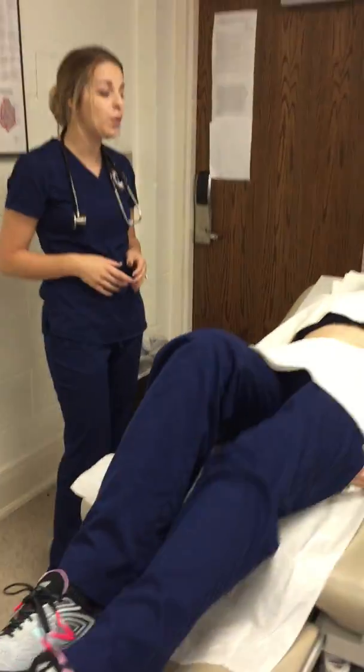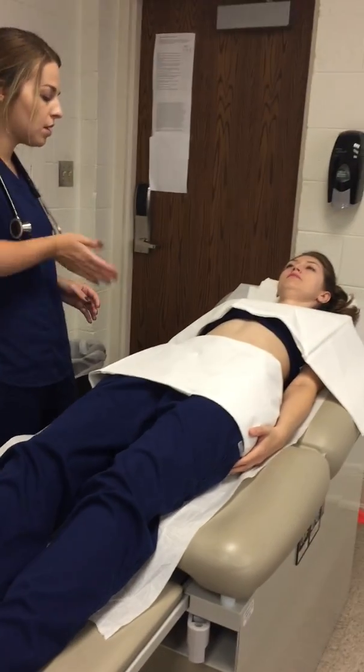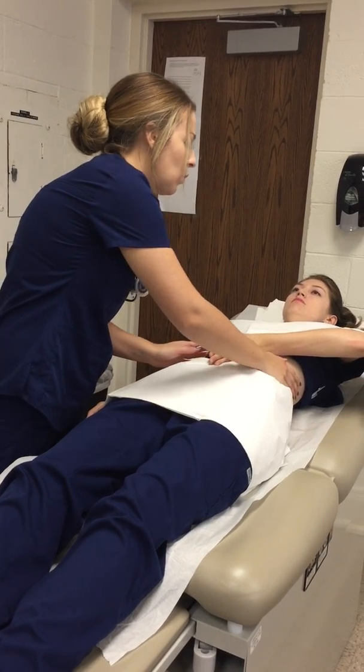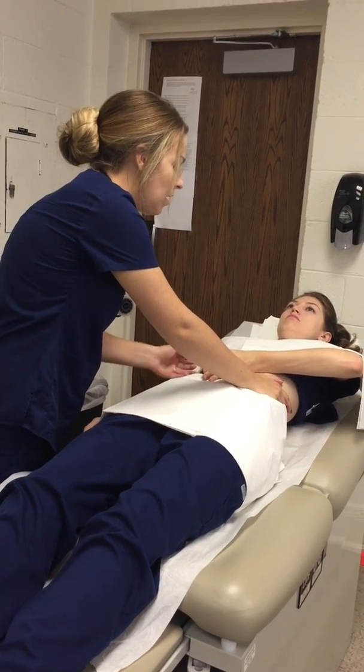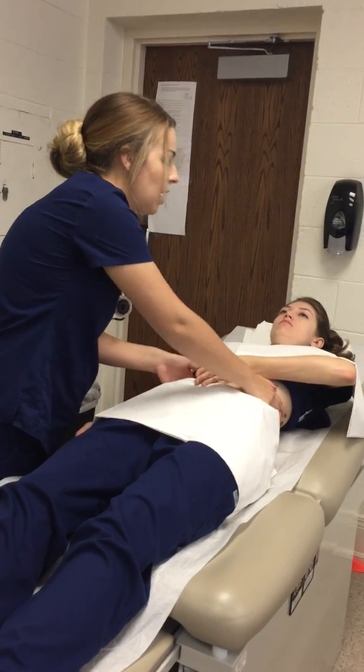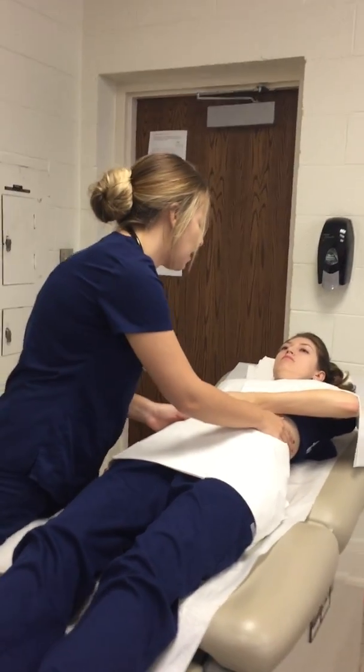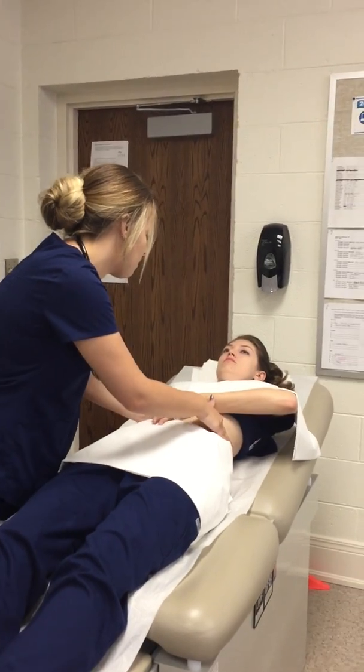Now I'm going to test for the fluid wave. I'm going to go ahead and have you, as the patient, place your hand in your mid-abdomen, and I'm going to place one hand here, and I'm going to tap the flank, and I would feel an impulse if the patient had a fluid wave, and I will do the same for the other side.